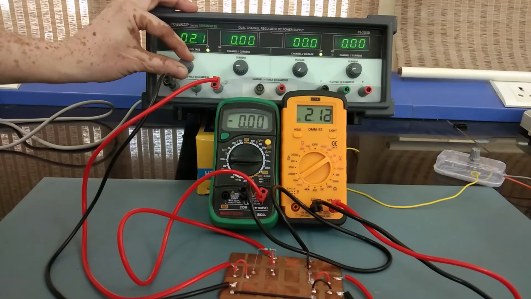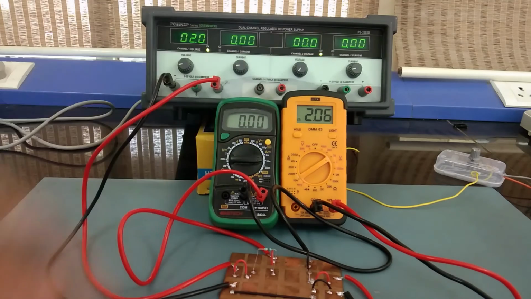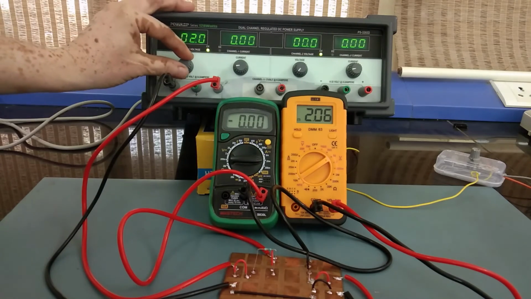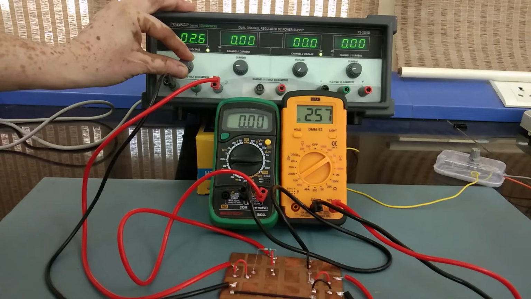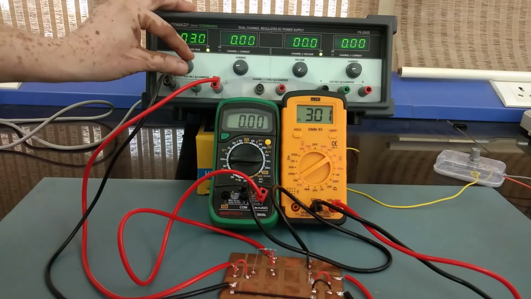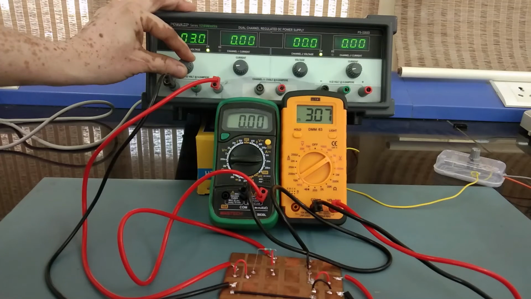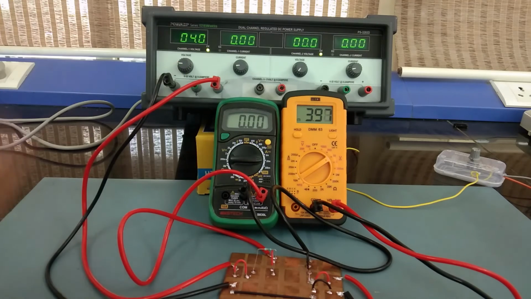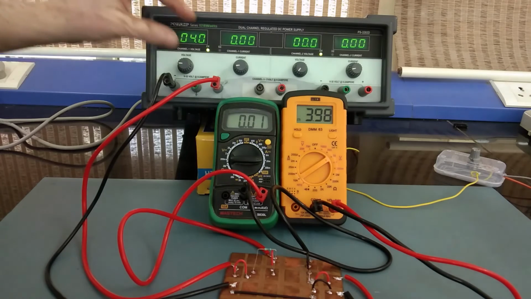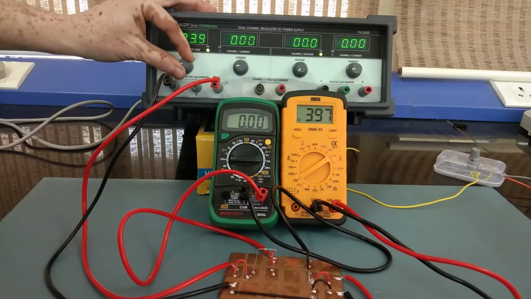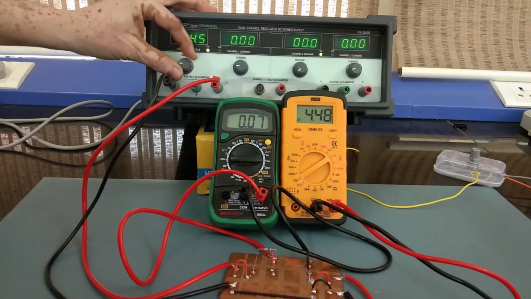You can see here 2 volt is applied across the Zener. Still there is no current. Three volts, no current. Now I have applied 4 volts across the Zener. Still there is no current. I will go for 4.5 volt.